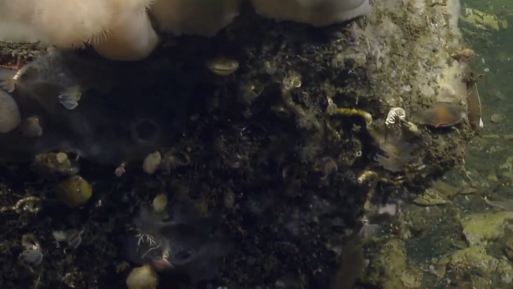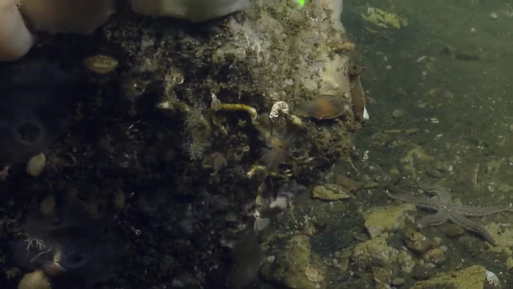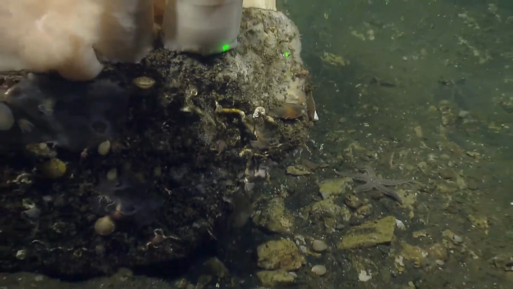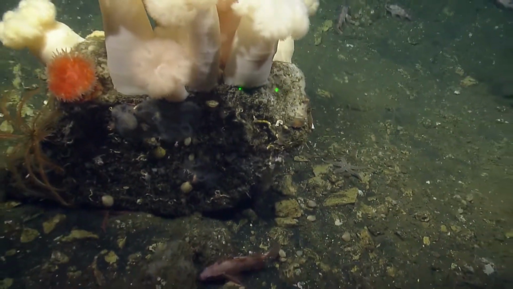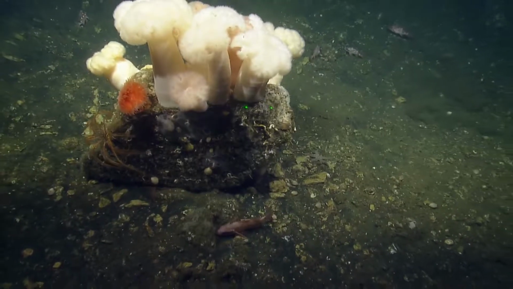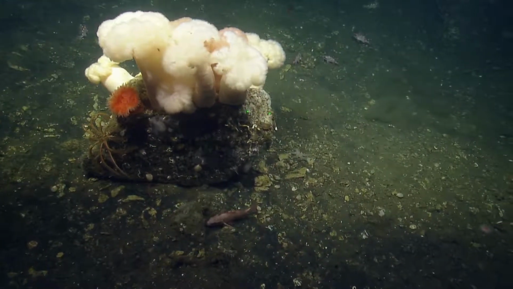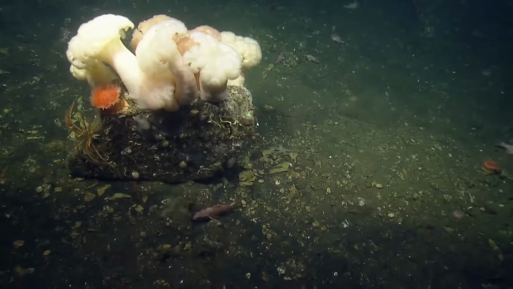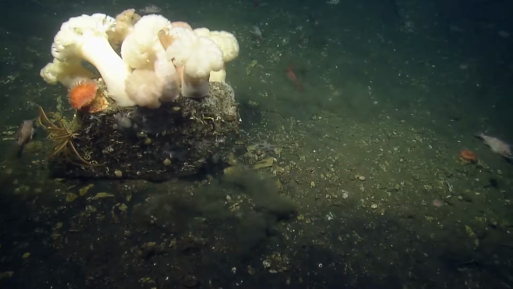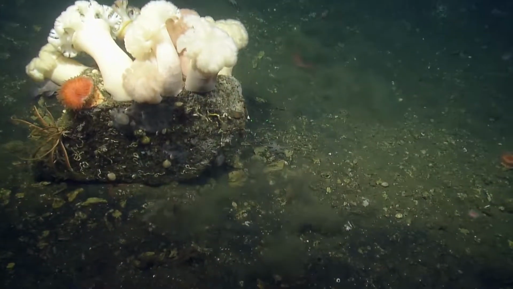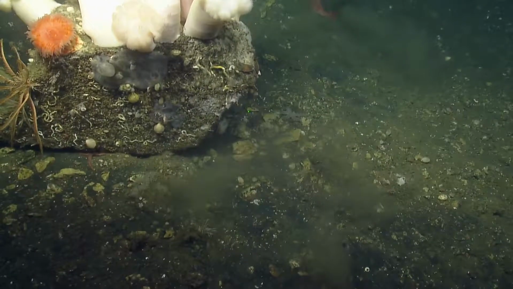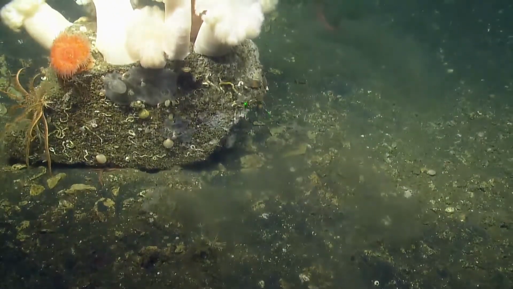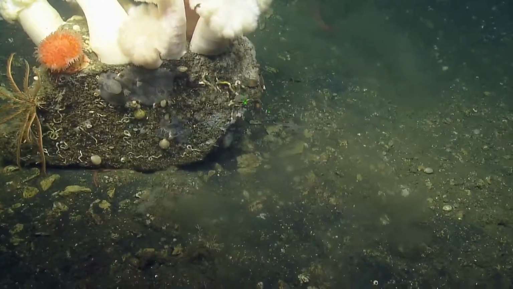The textures are fantastic. Let me back up a little and see if I can get the light on it. Yeah, I can work with that.